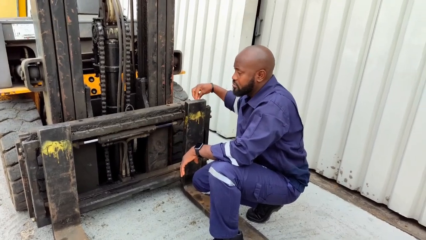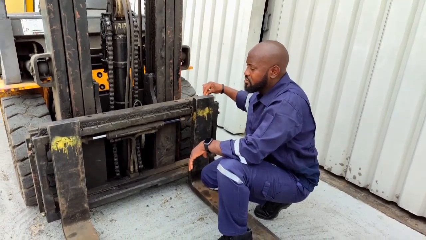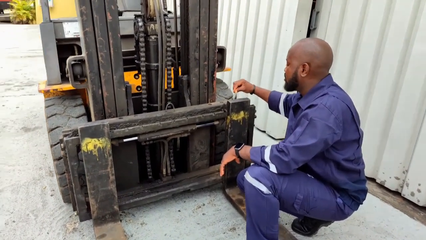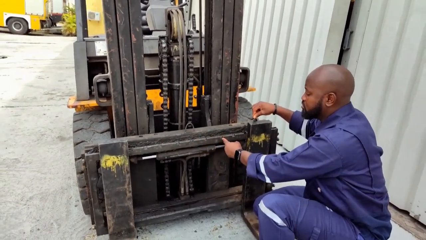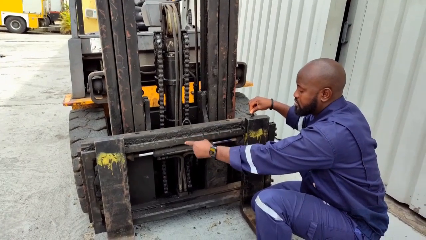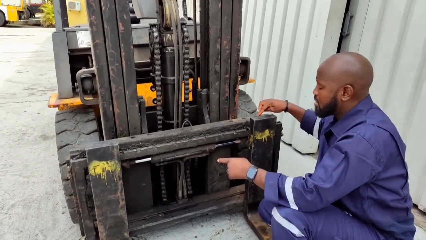This fork is adjustable manually. You can adjust it manually by bringing up this safety lock. You drag it to the point and you lock it in between this open space. That's how you position this manually.